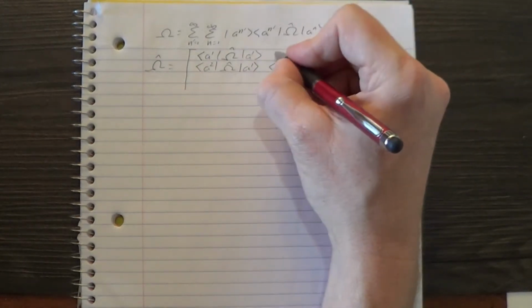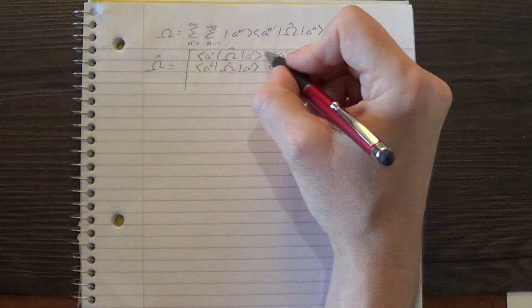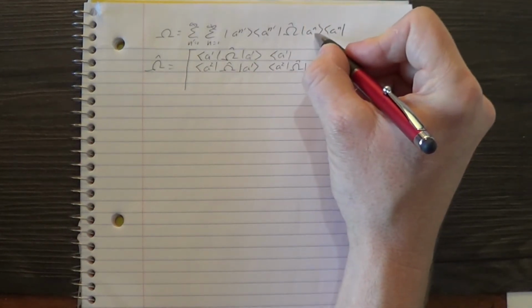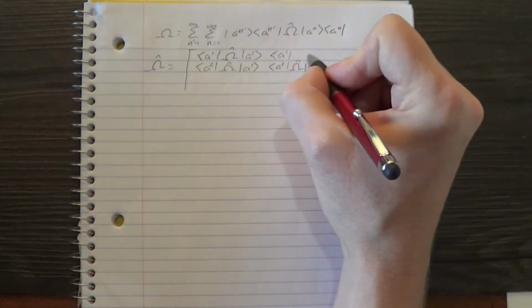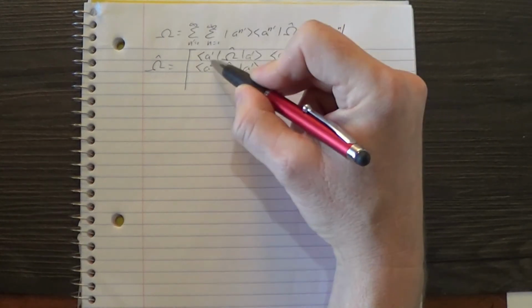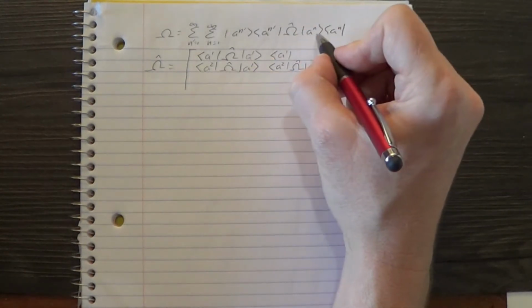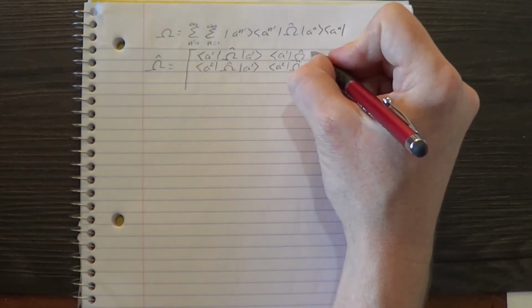And now notice that by process of elimination, it's the ket that's increasing going across to the right. So going down, the bra is increasing, the n prime, and going to the right, the ket is increasing, the n.